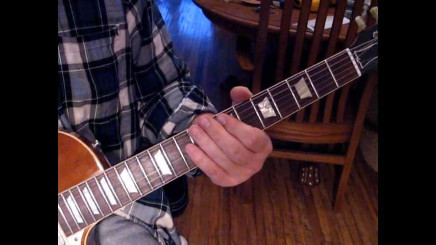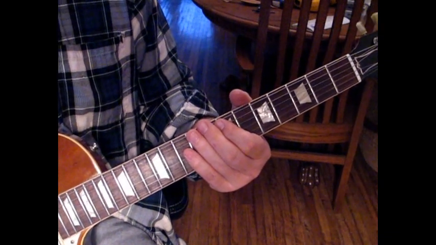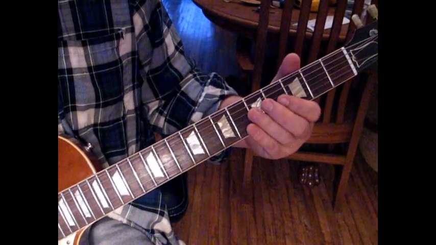Alright, so let me do these 2 licks together so you can see how they fit. 1, 2, 3, 4.